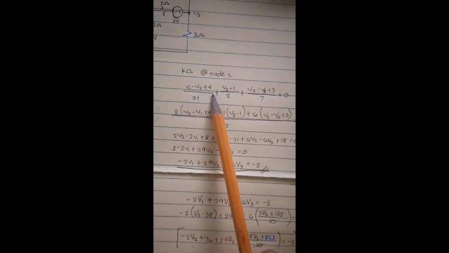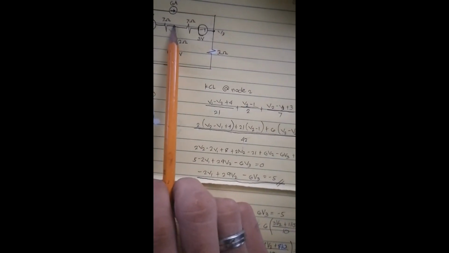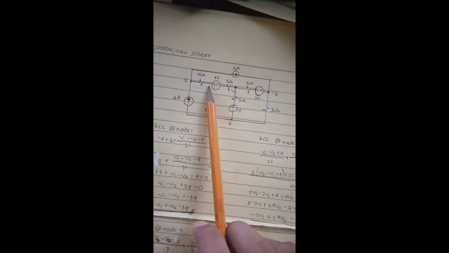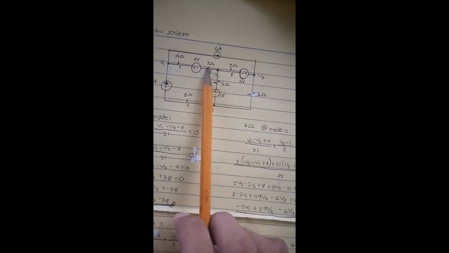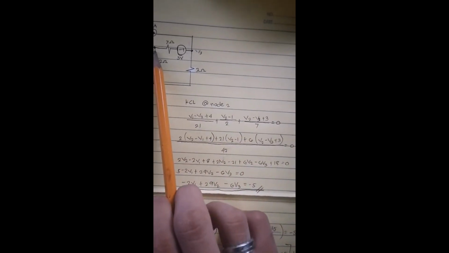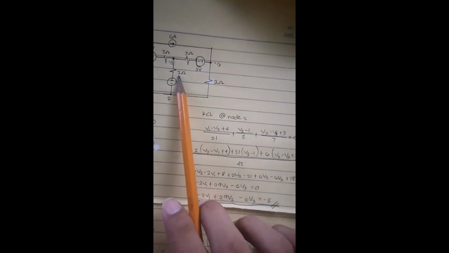So KCL at node 2. V1 minus V2 plus 4. This is our node 2. V1 minus V2 plus this voltage source all over 14 plus 7, which is 21. Next, plus V2 minus 1, this is our V2 minus our voltage source, V2 minus 1 all over this resistor, which is 2.